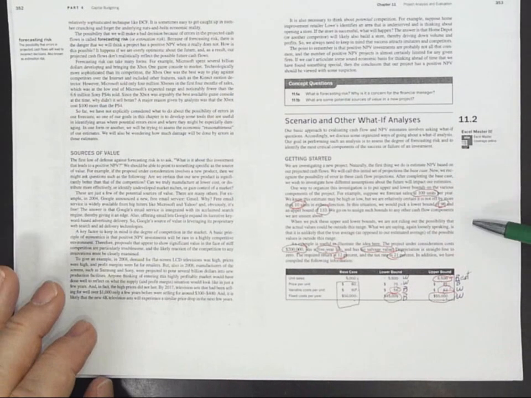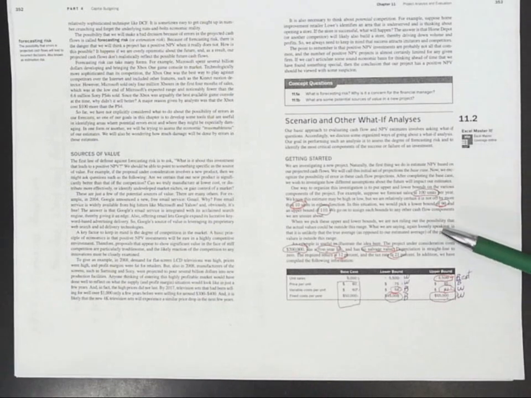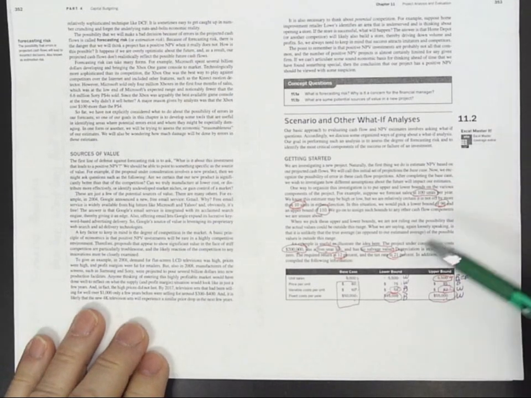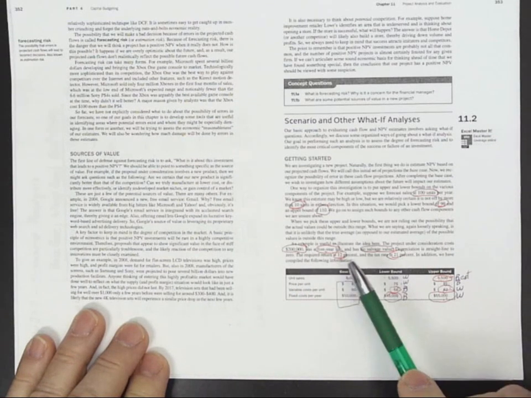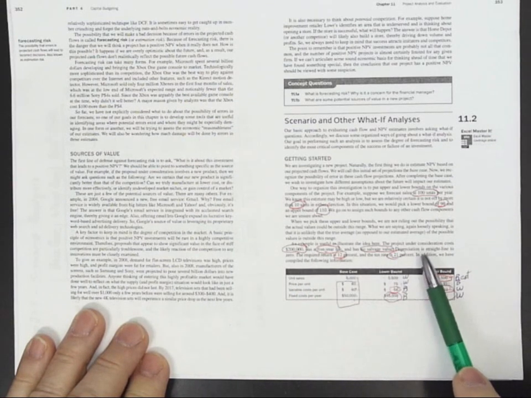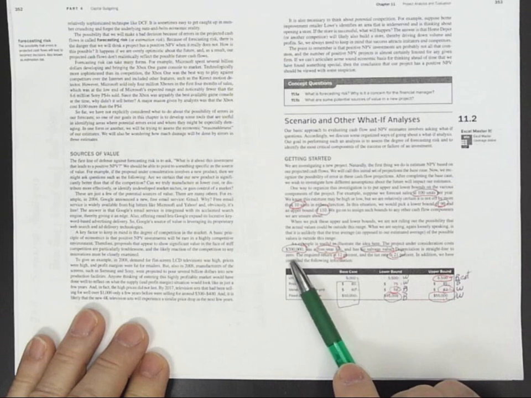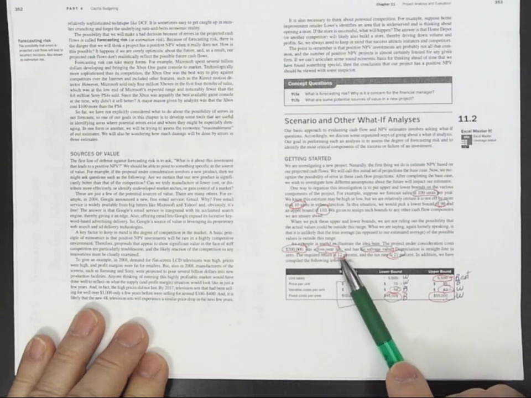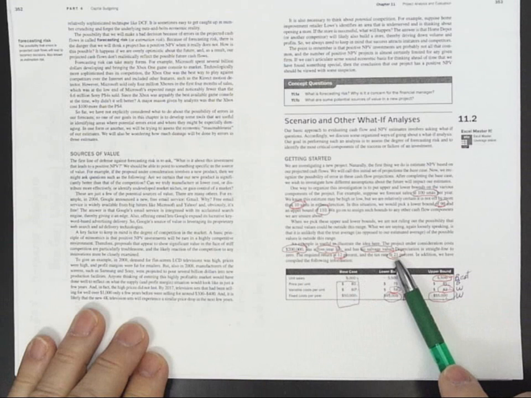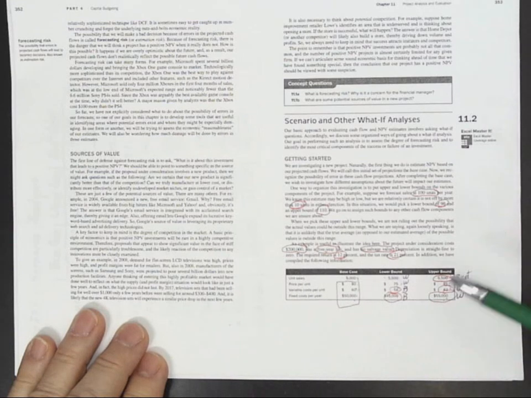Then they go into a broader example. We have a project under consideration that costs $200,000, a 5-year life, no salvage value. Depreciation is straight line to zero. Well, a 5-year life at $200,000, that would be $40,000 per year. The required rate of return is 12%, and the tax rate's 21%. And here are values that they provide for us.